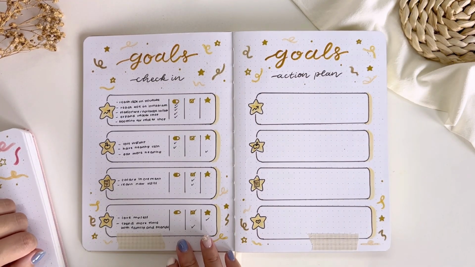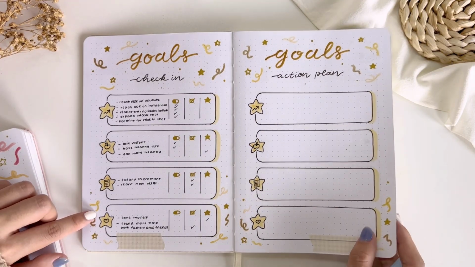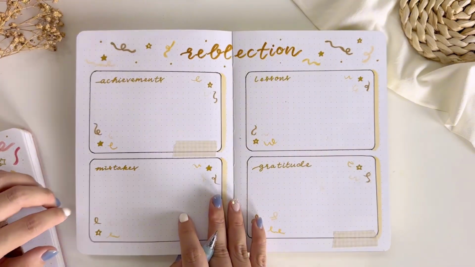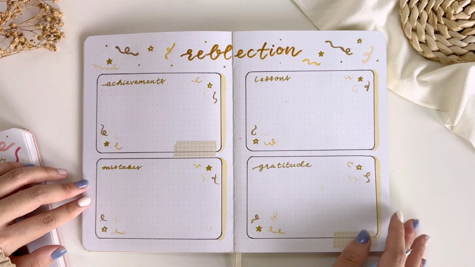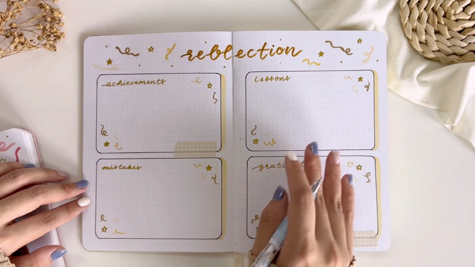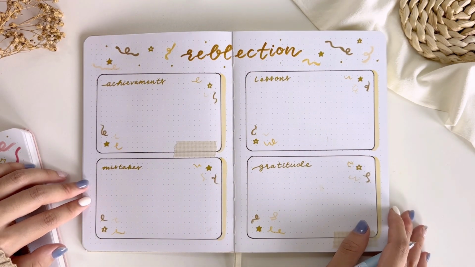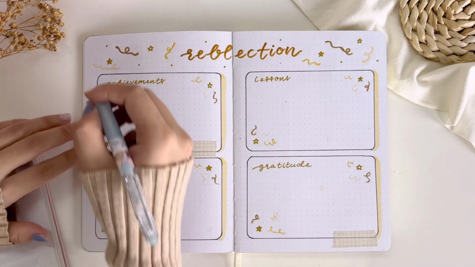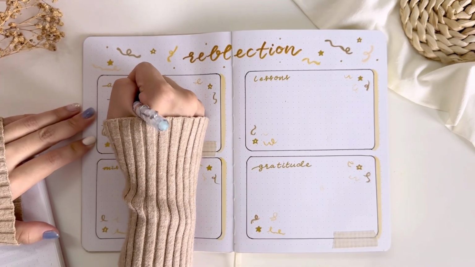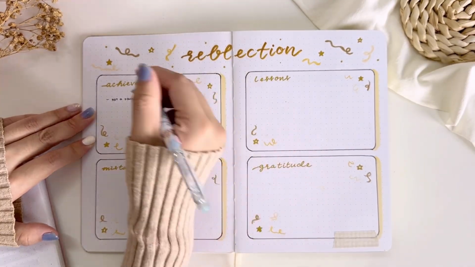And well, the page beside it is just my goals action plan, where I plan out how I'm going to achieve my goals, but I guess I'll be filling in this page some other day. And now, flipping over, the next two pages are my reflection page that helps me to reflect on the things that happened throughout these 6 months, whether it's an accomplishment that I've achieved or a mistake that I've made.